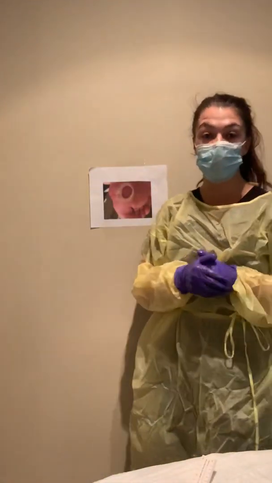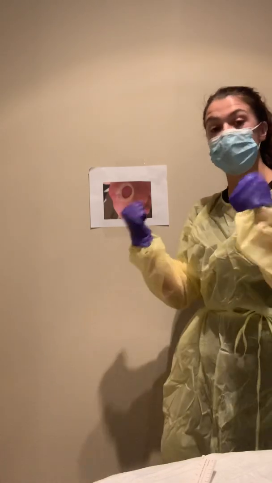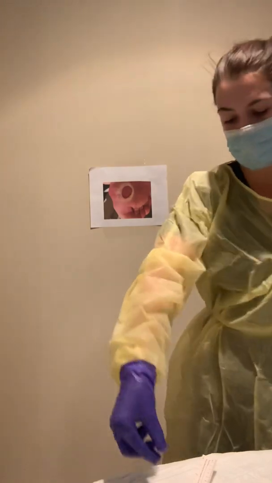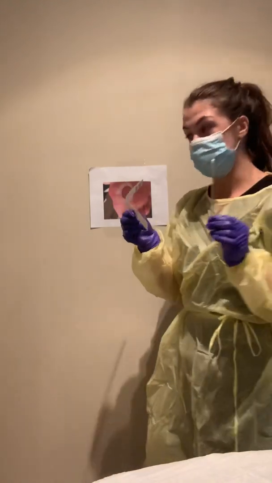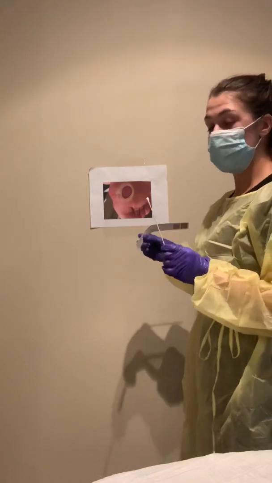Okay, I have now cleansed my wound. What I'm gonna do is go ahead and doff, hand sanitize, and don. Once I do that, I can go ahead and pick up my cotton tip applicator and my ruler from my clean field. So the first thing that we're gonna do is go ahead and measure the length of this wound.